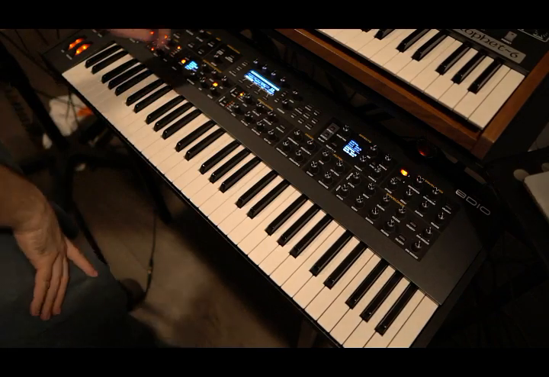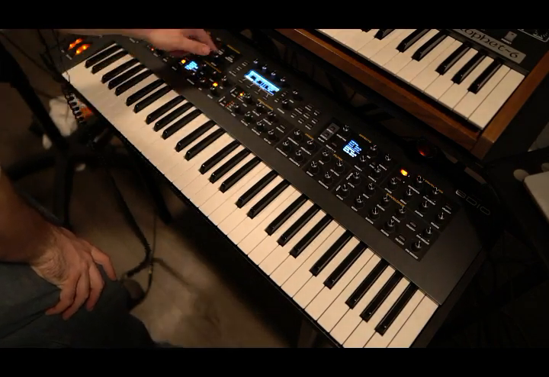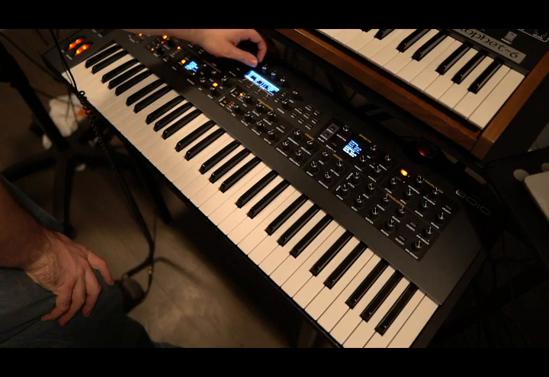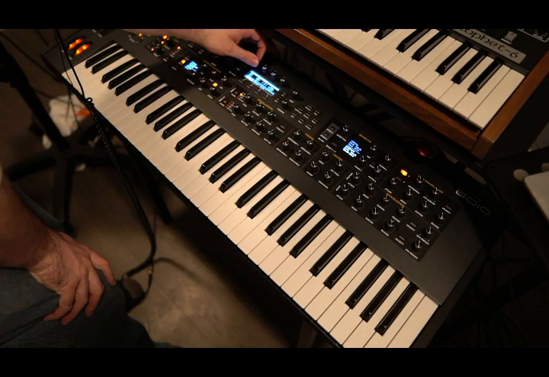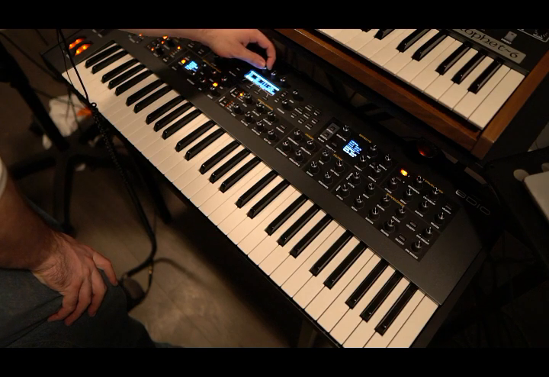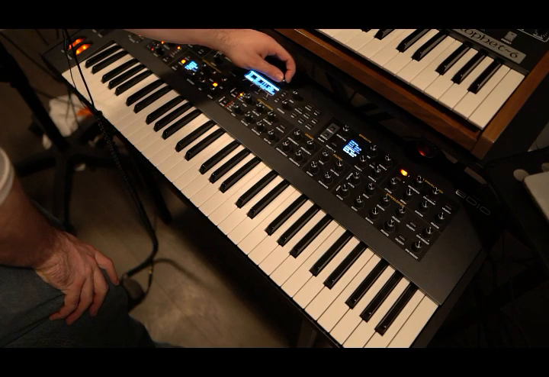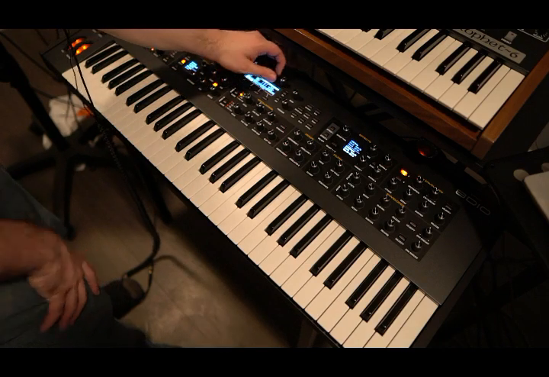Next, we're going to be doing some modulation. Go to the assign source, which brings you to the modulation matrix. And for the first free modulation, which is modulation 4, set the source to oscillator 1. Set the destination to instrument 1's frequency. Now let's turn up the amount.